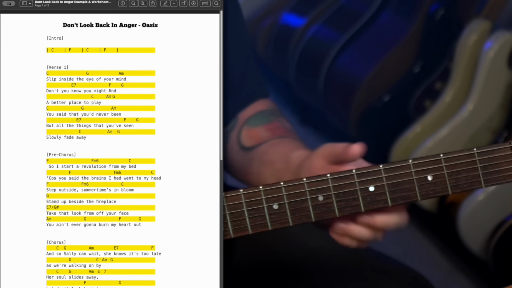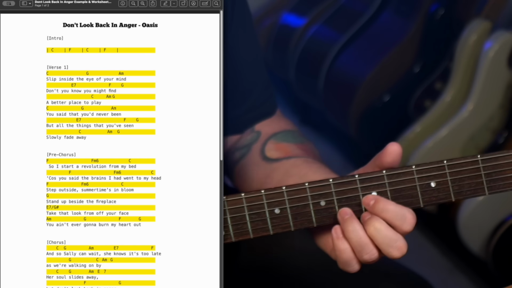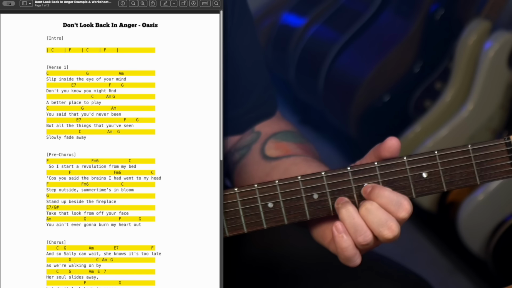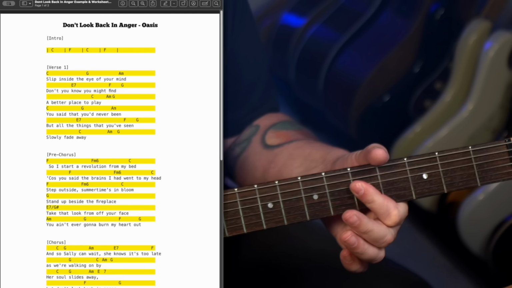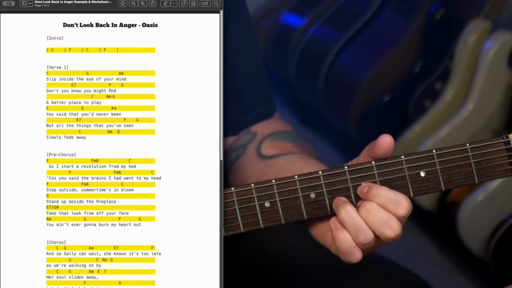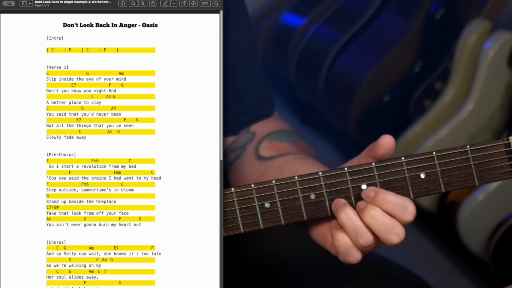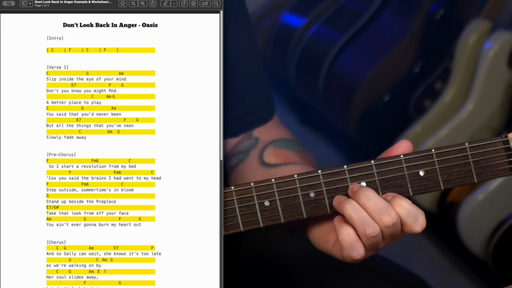I did want to actually get into the pre-chorus of this. You can see it goes F. So I start a revolution from my bed. Look at that. There's that F major, F minor.